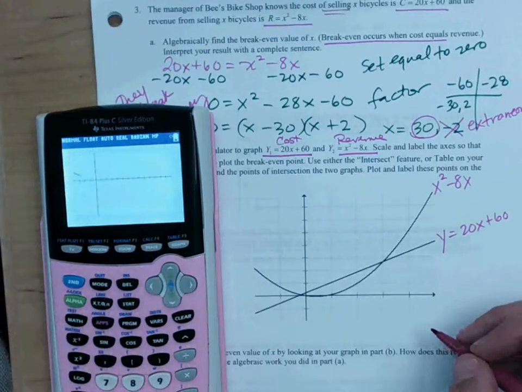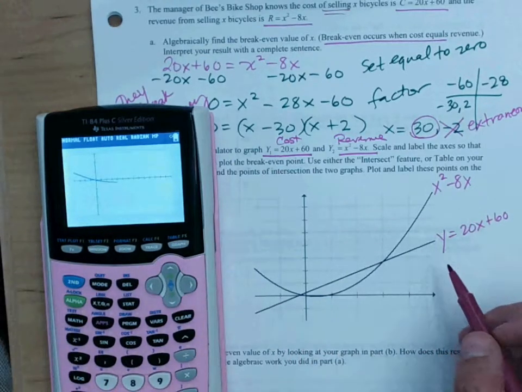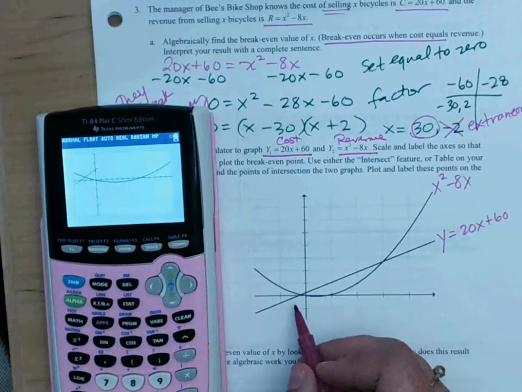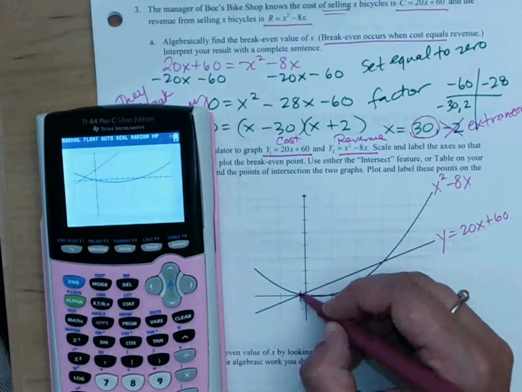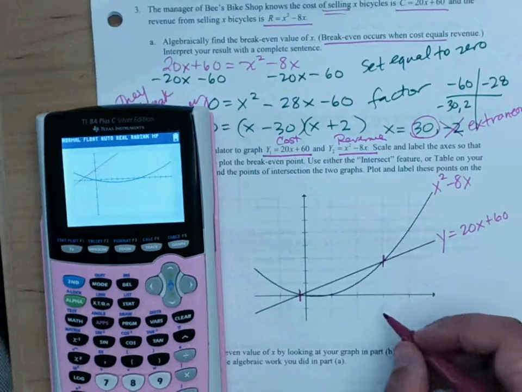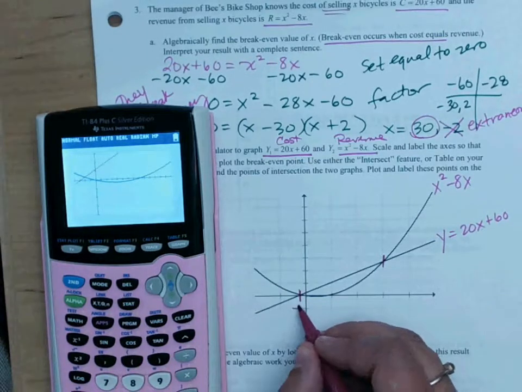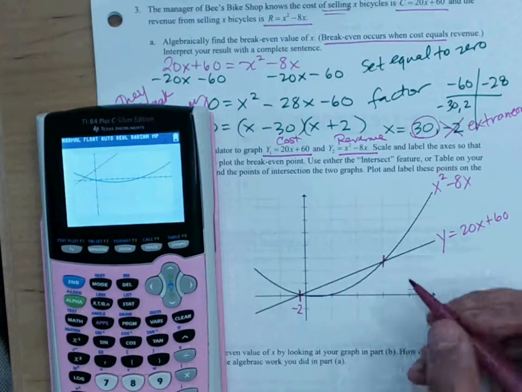If we graph, we will see these shapes, and they want to know what the scale is. We know they're breaking even here; they're meeting at these two places. Can anybody guess what x value we're at right here? That would have to be negative 2, right?